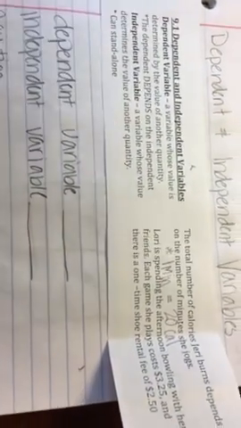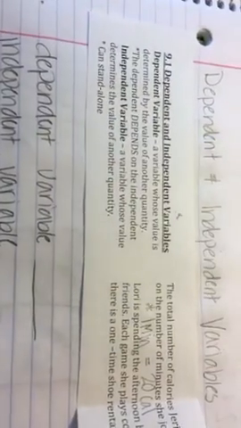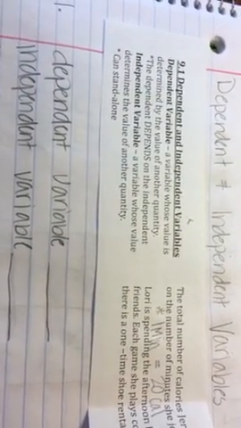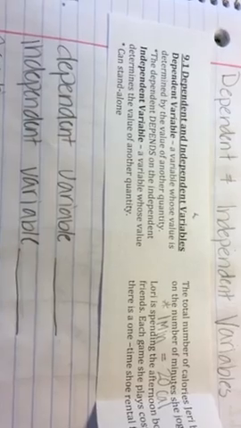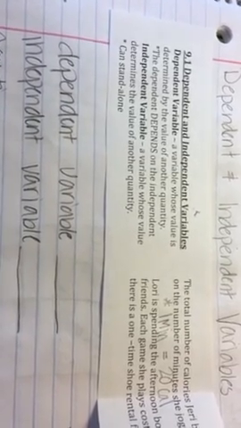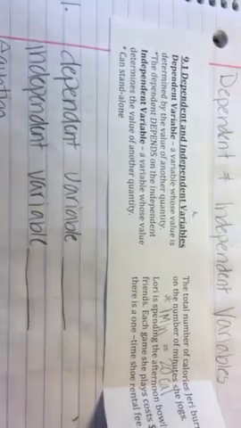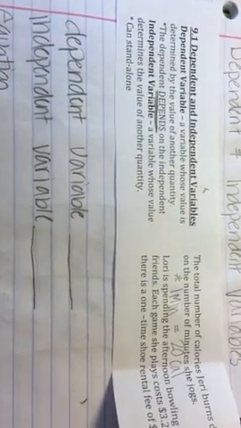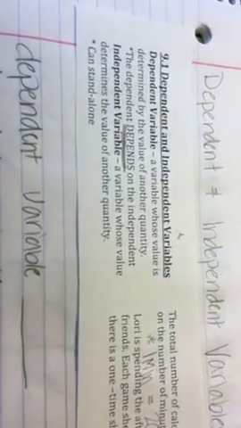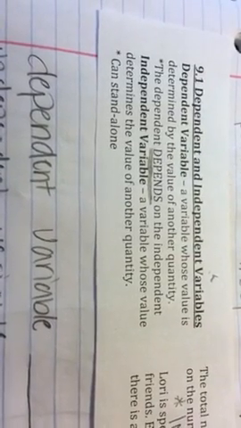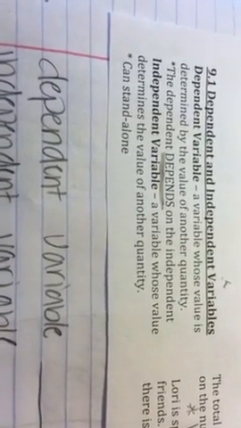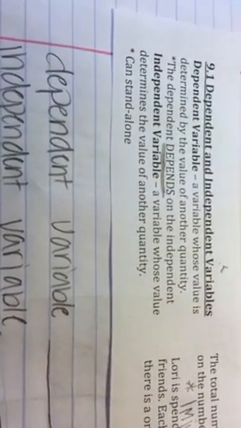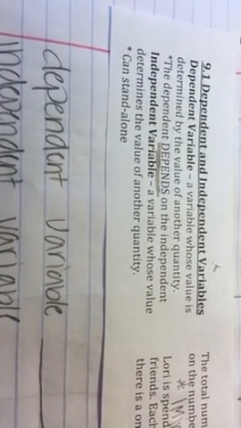A dependent variable, we're just going to go off the definition. A dependent variable is the variable whose value is determined by the value of another quantity. The dependent variable depends on the independent variable. That's the way that I think of it. So the important word here is depends. An independent variable is a variable whose value determines the value of another quantity. So an independent variable can stand all by itself and still hold a value, okay?